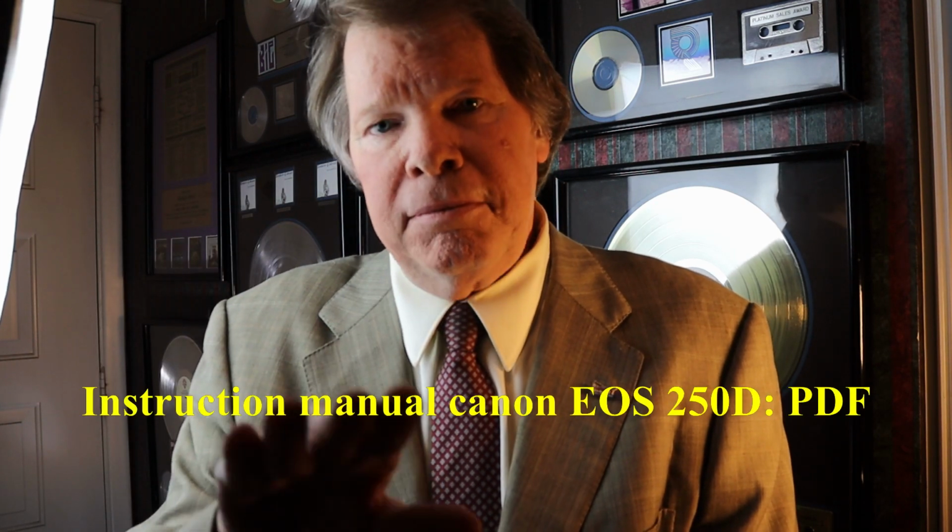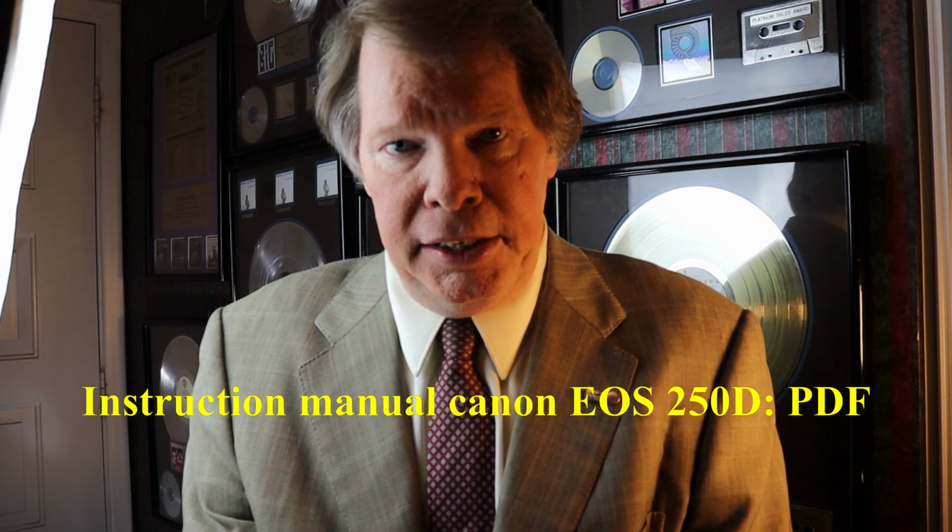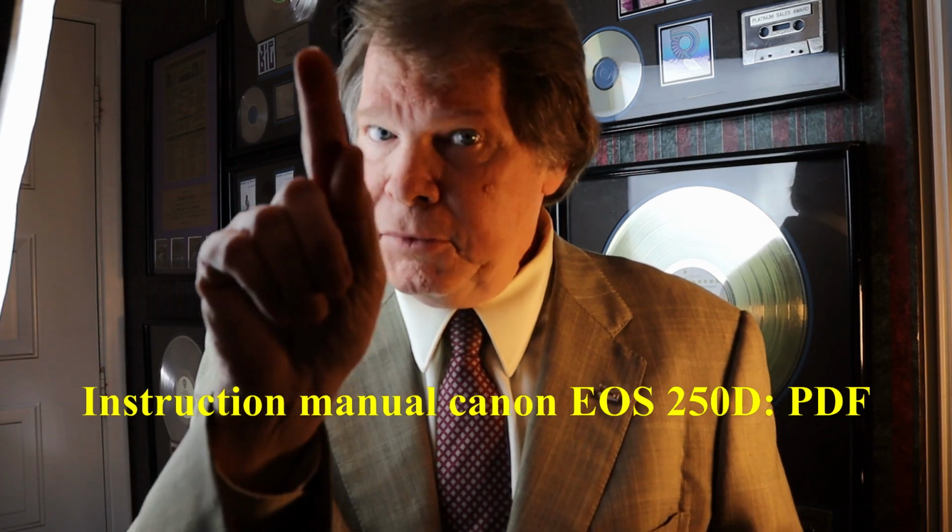The easiest way to do that is instruction manual, Canon EOS 250D, if you know what that's specifically, PDF. And what comes up are offerings of PDF. You see the one that says free download, click on that, download the PDF, you're finished. You don't have to worry about sales routines and buy this and do that and all that other great stuff.